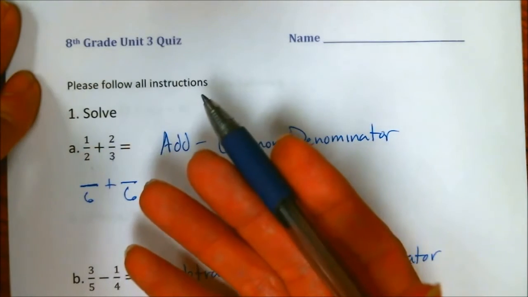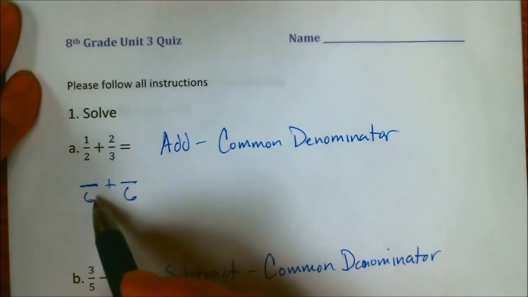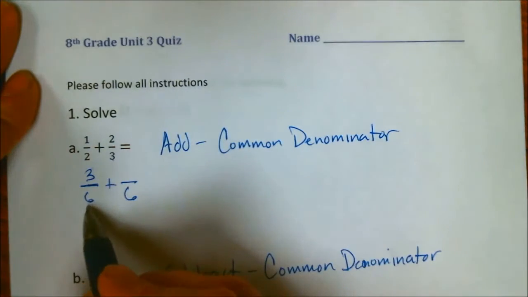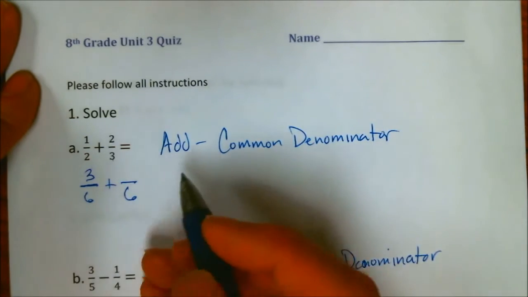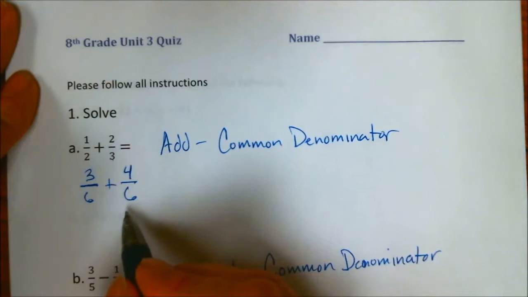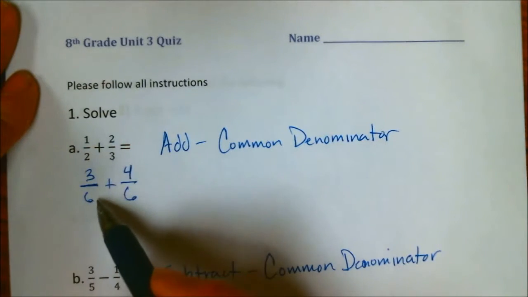You have to convert. It's like when you learned to simplify, only the opposite. 1/2 of 6 is actually 3. So 3/6 is the appropriate fraction for 1/2. 2/3 of 6 is actually 4/6. That's the appropriate fraction.